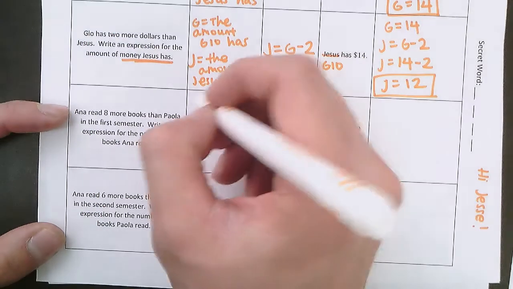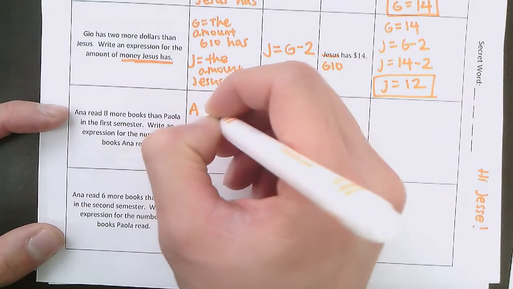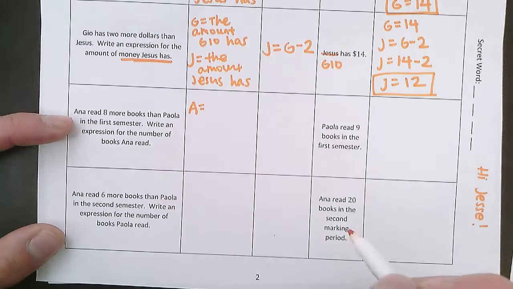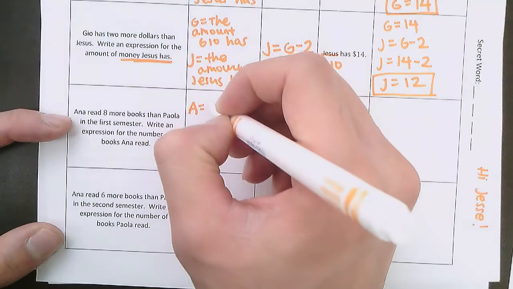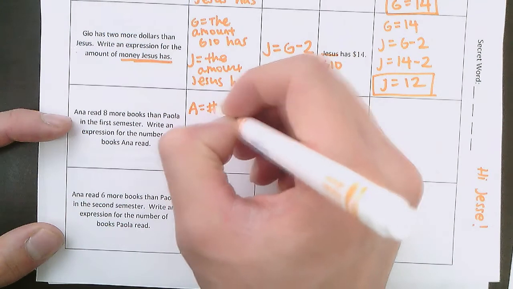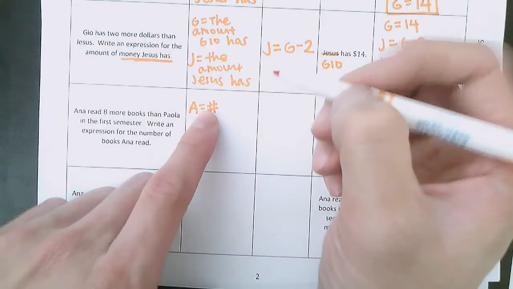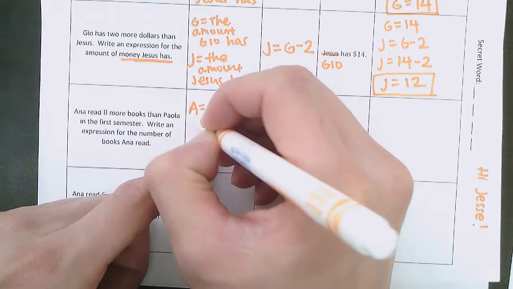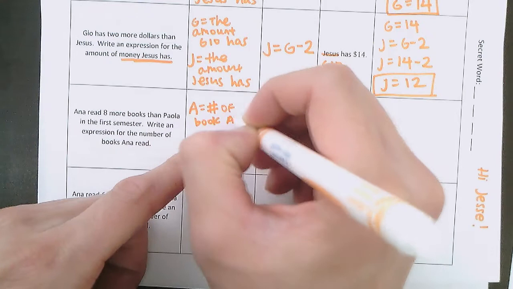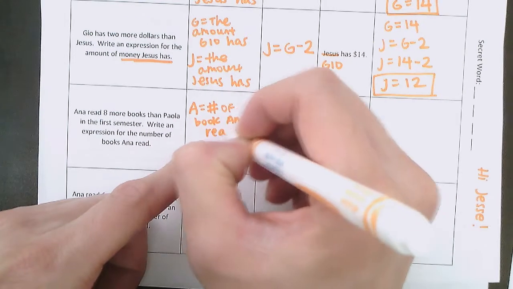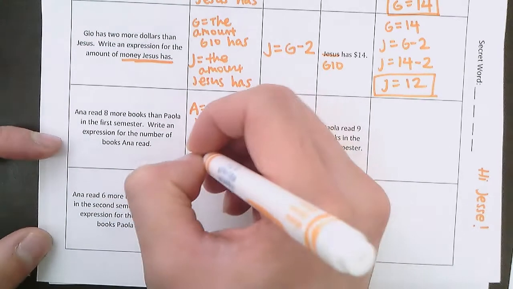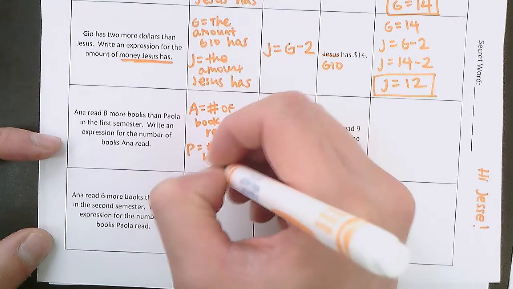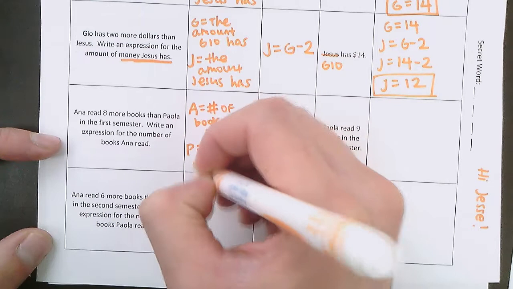So we have Anna and Paula. Those can be our variables. Let's use A for Anna. It could be any letter, but let's just use A to keep it easy. So A would be the number of books that Anna read. I'm going to use the number symbol. You might see this and think hashtag, but that also means number. So A is the number of books that Anna read, and P would be equal to the number of books that Paula read.